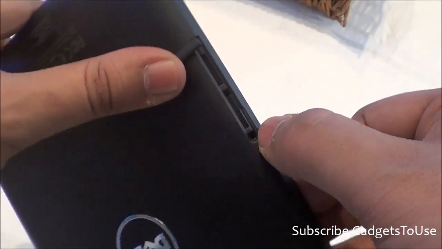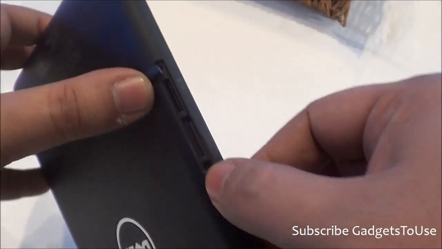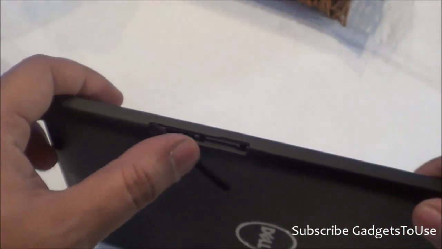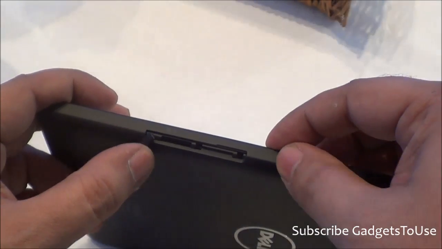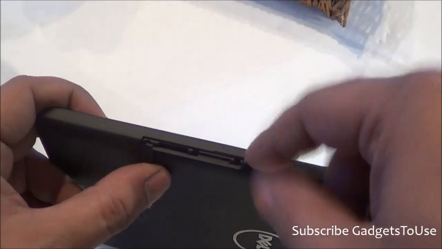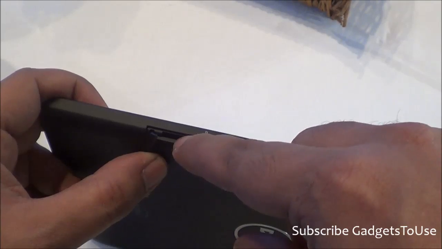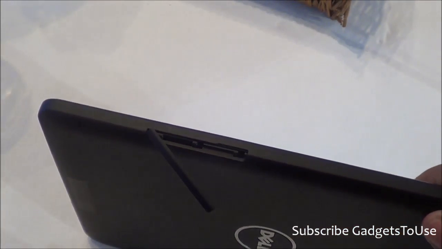We do have the option of using a SIM card as well. But again, this is not the dual SIM card variant of this particular tablet. Maybe they will come later with the SIM card version. As of now, it supports the micro SD memory card up to 32 GB maximum.